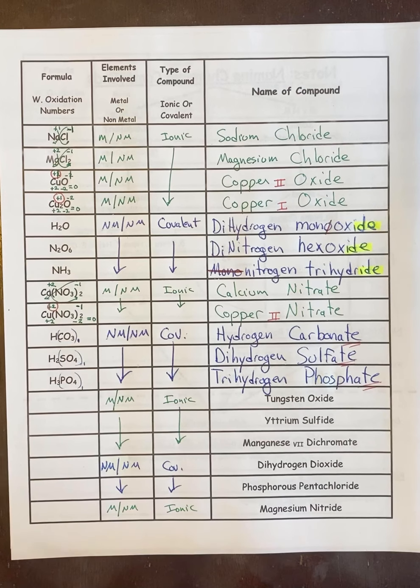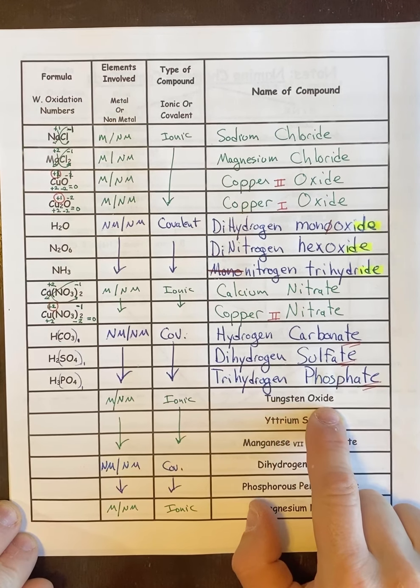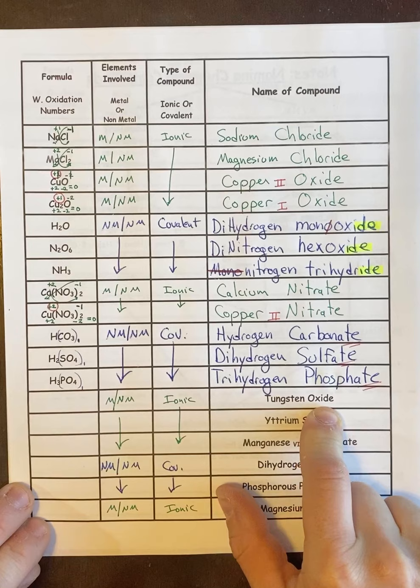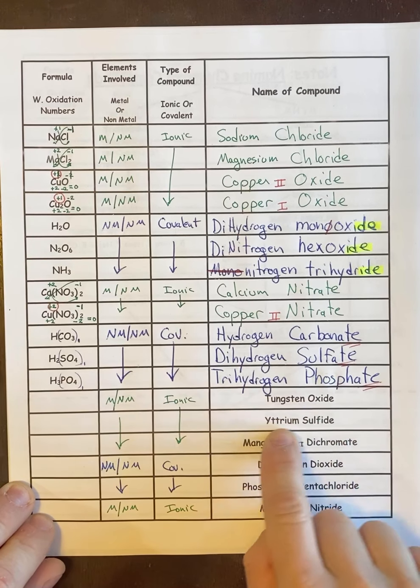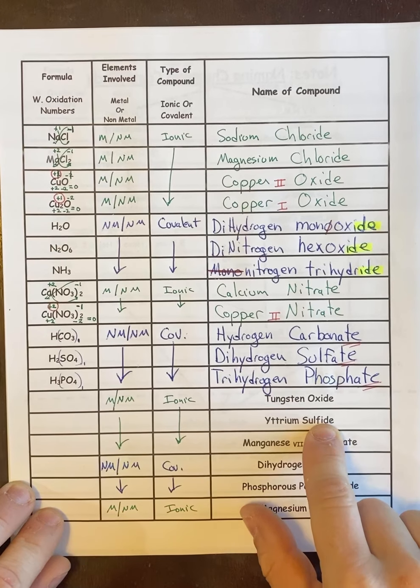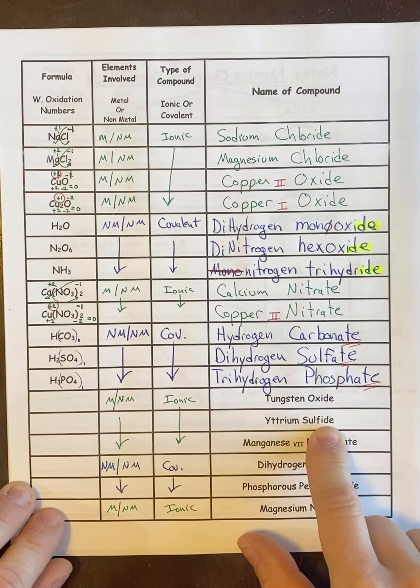The reason I knew that is because I know tungsten's a metal, oxygen. I'm just more familiar with the periodic table. So I know tungsten's W, it's a metal, oxygen's a non-metal. I know yttrium's a metal, Y, sulfur as sulfide is a non-metal.